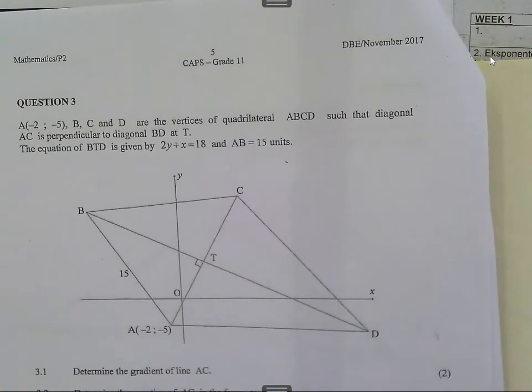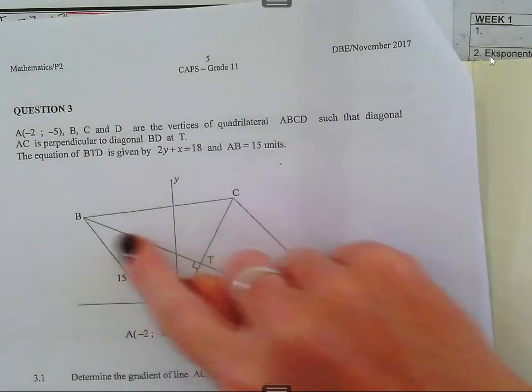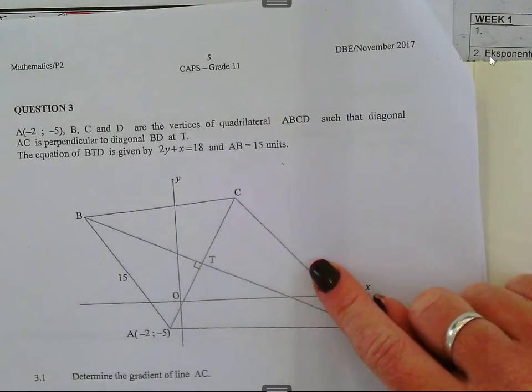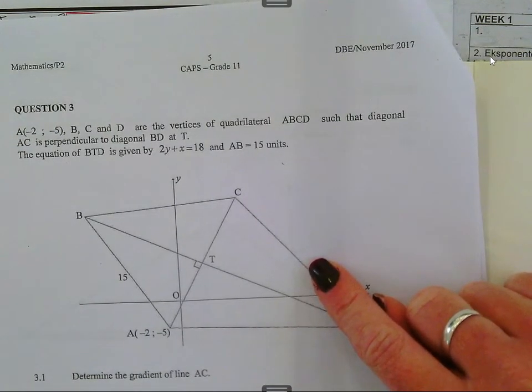They say that A, which is (-2; 5), B, C, and D are vertices of a quadrilateral ABCD. What do you suspect if you look at this visually? We can't go on this, but what does this quadrilateral look like? A kite. Do you remember what makes a kite a kite? Firstly, the diagonals are perpendicular. Check.